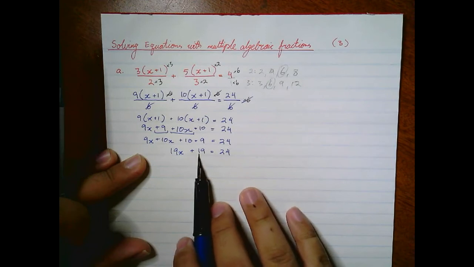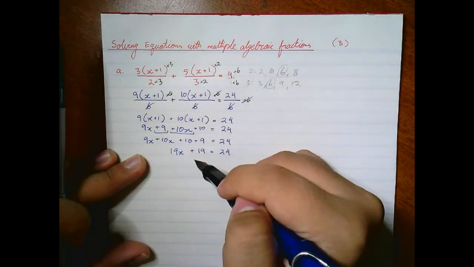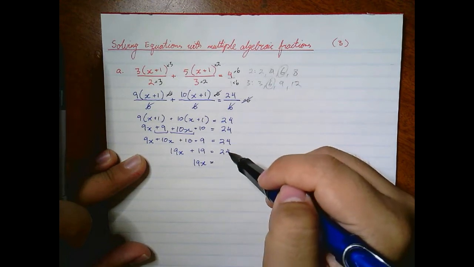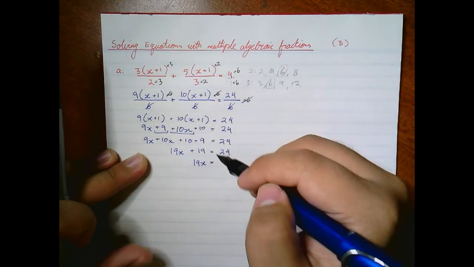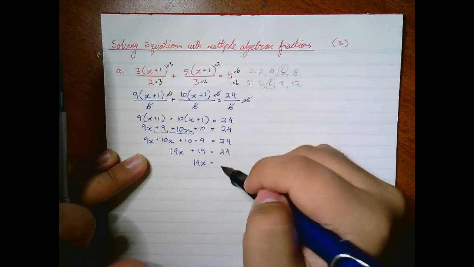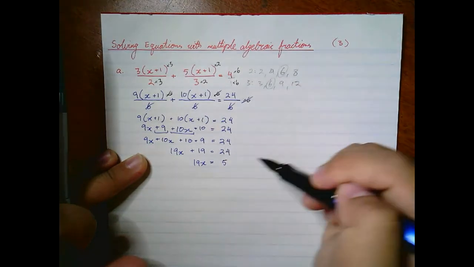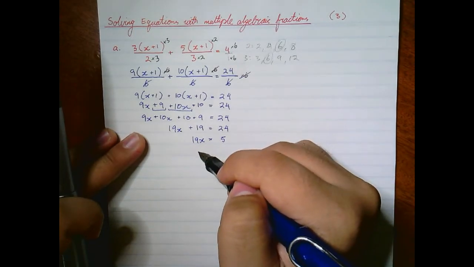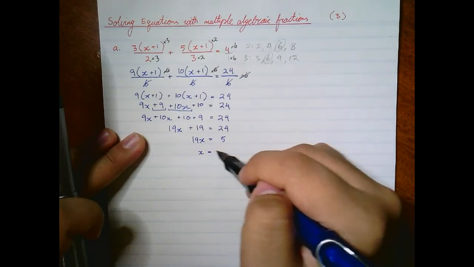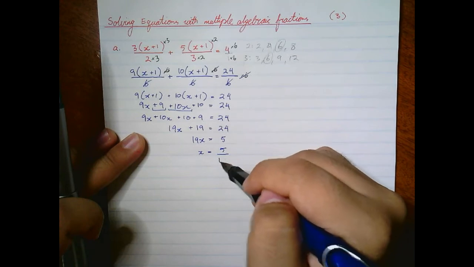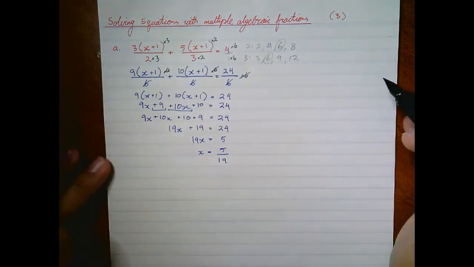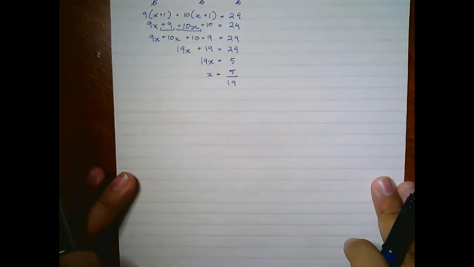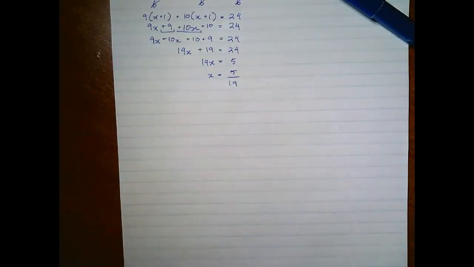Subtracting 19 here, this will give us 19x on its own. 24 minus 19, that's going to be 5. And dividing by 19, we get x is equal to 5 over 19. That's one question down. We'll do 2 more.